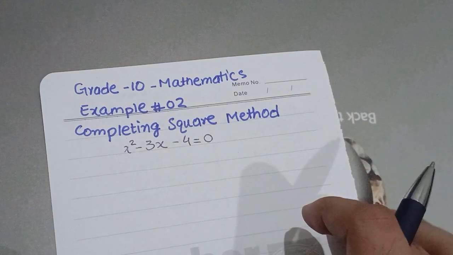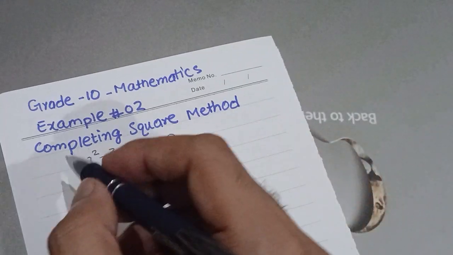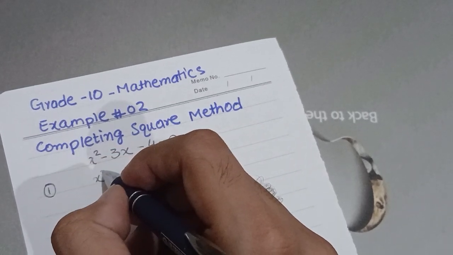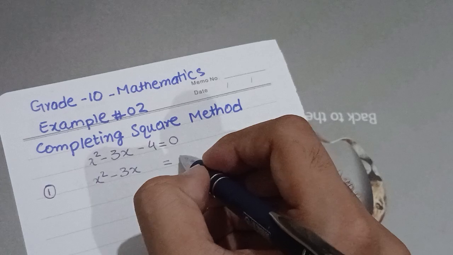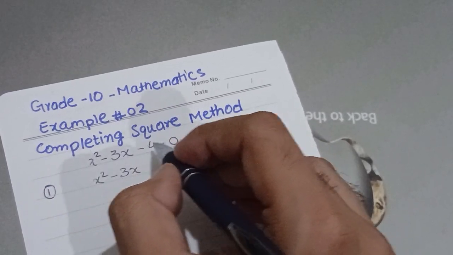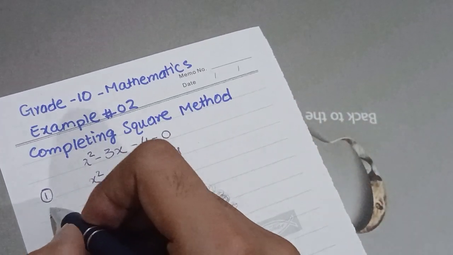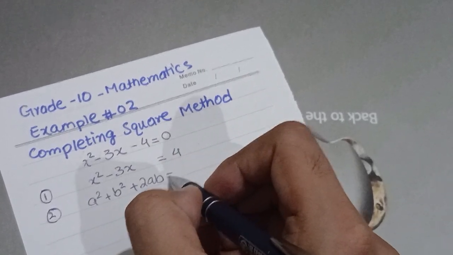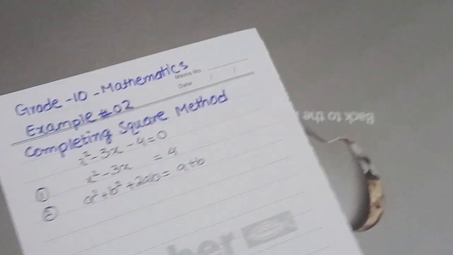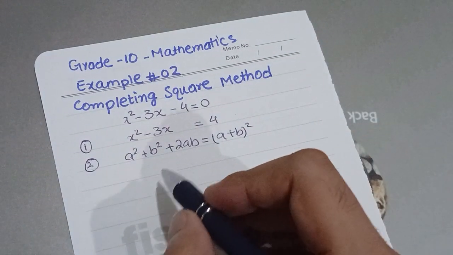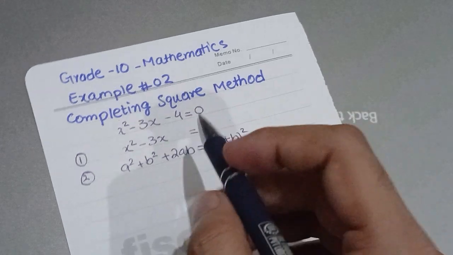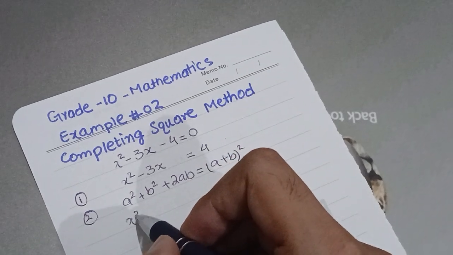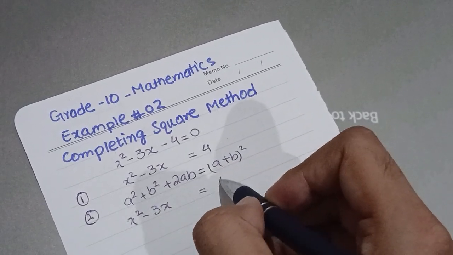In our previous video we have seen some steps, in which the first step is to eliminate the coefficient. We have moved our constant to the right side. Now we know the formula a square plus b square plus 2ab is equal to a plus b whole square. So we will try to complete this square on both sides. We have x square minus 3x is equal to 4.